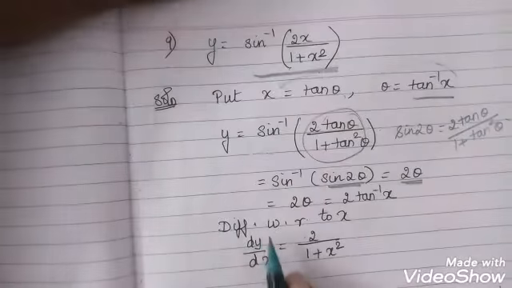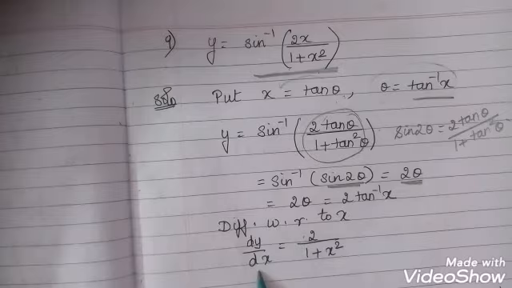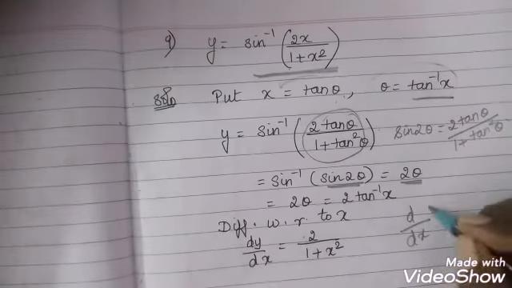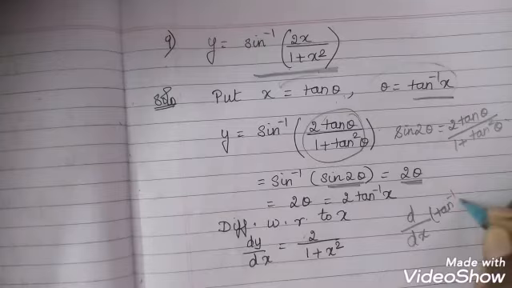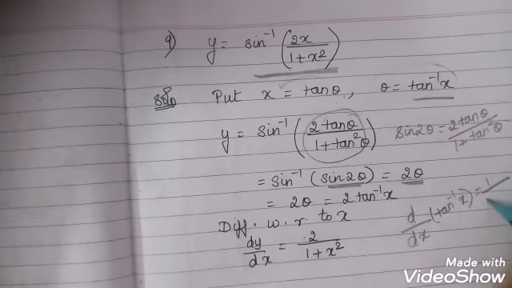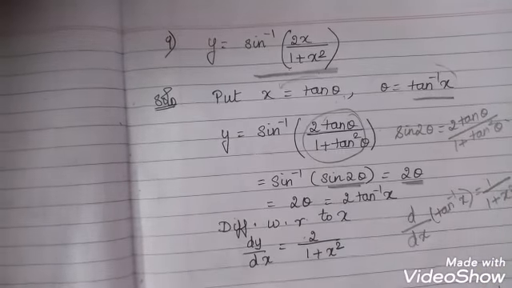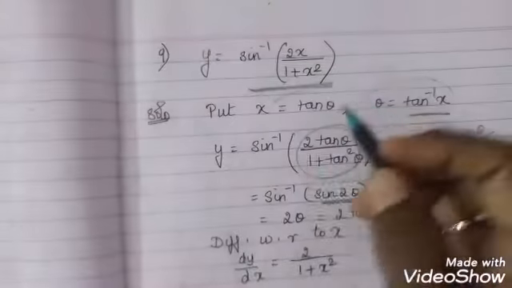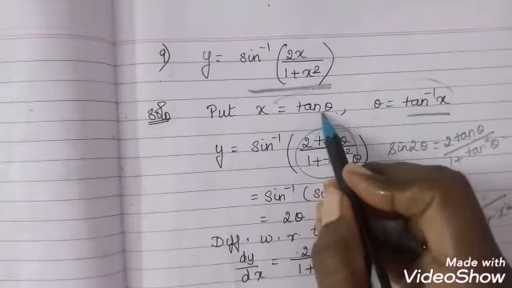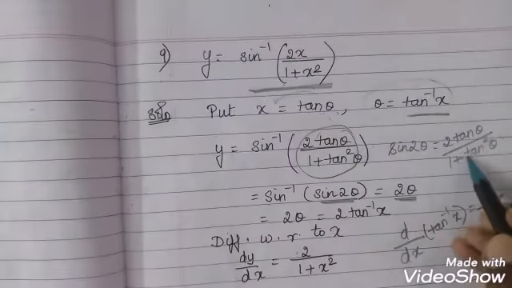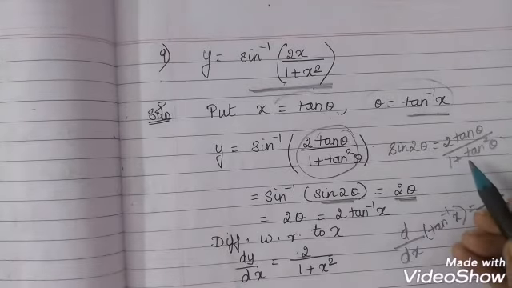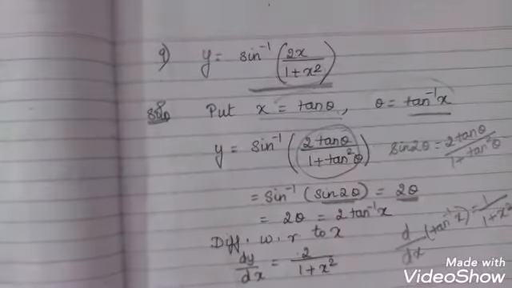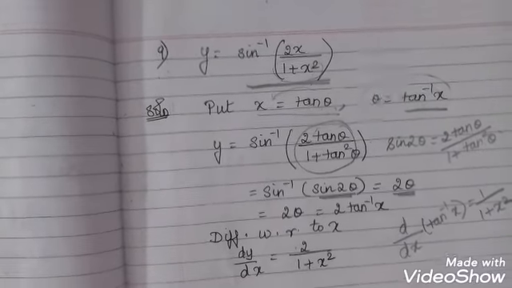Now differentiating it with respect to x, what will I get? dy by dx is equal to, so I hope you remember what is d by dx of tan inverse of x. It's nothing but 1 by 1 plus x squared. You understood? So the only thing you will have to remember here is the substitution, and the next one you will have to remember is the formulas I mentioned earlier. 1 plus x squared means that your x is equal to tan theta. This is the hint I can give you for substitution.